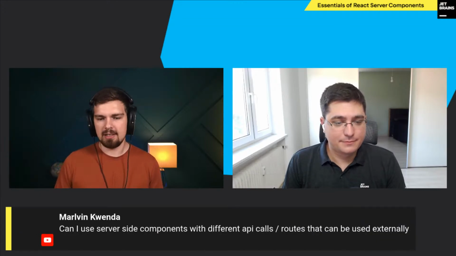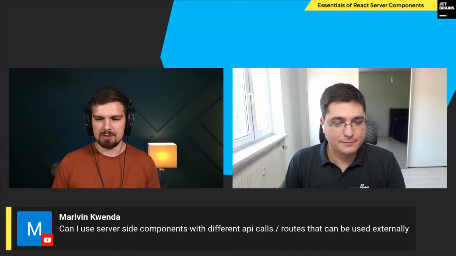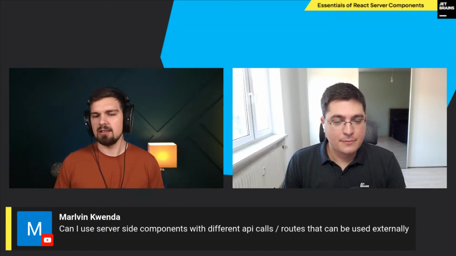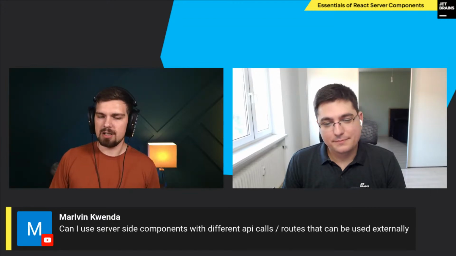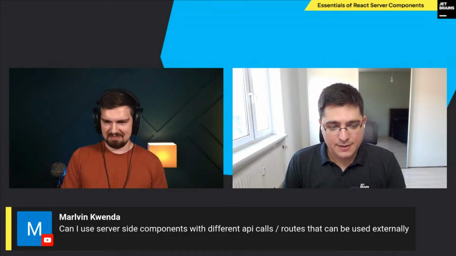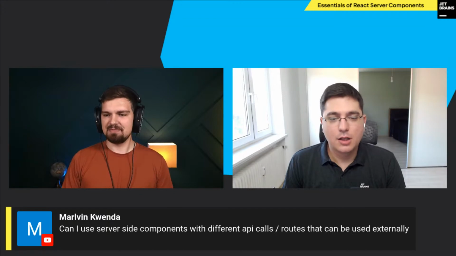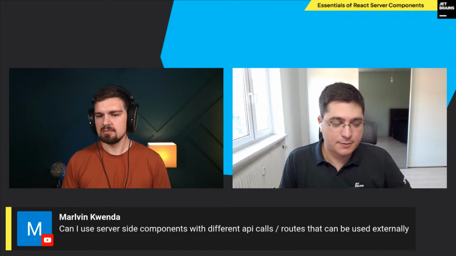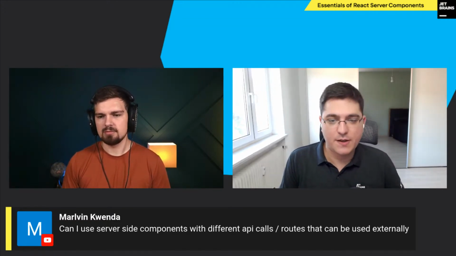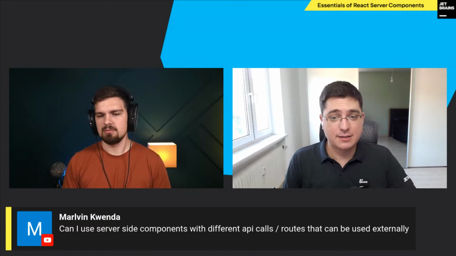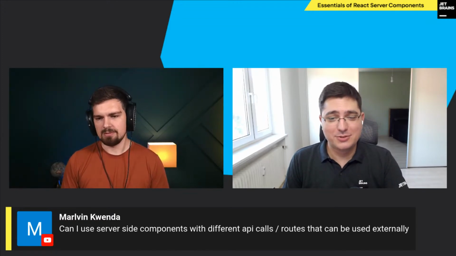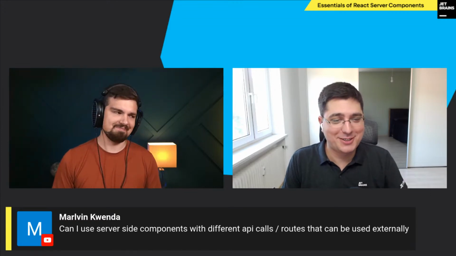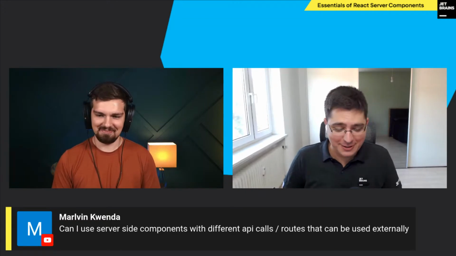Next question. Can I use server-side components with different API call routes that can be used externally? So can a third party or another project call my APIs that I provide in my React server application? Technically, yes. It's a bit tricky right now. What's really interesting, since server components themselves are sent over as HTML and JSON, you could even provide APIs that send server components as a response. So you could technically figure out if you really want to do something like micro frontends or whatever in combination with server components, even though I highly discourage doing that.